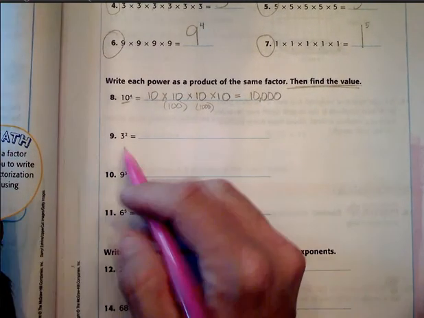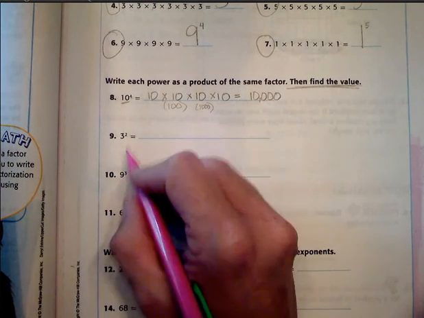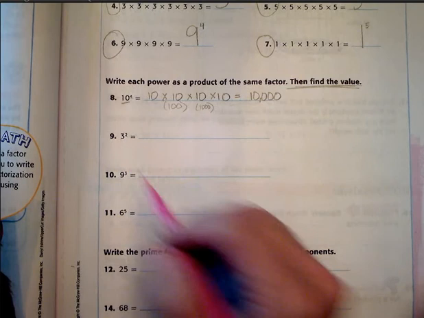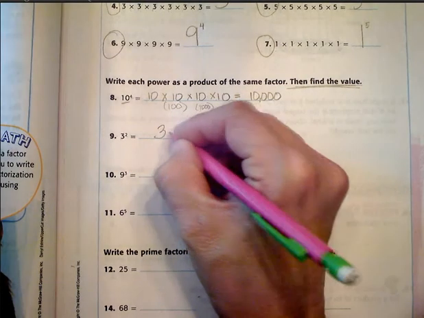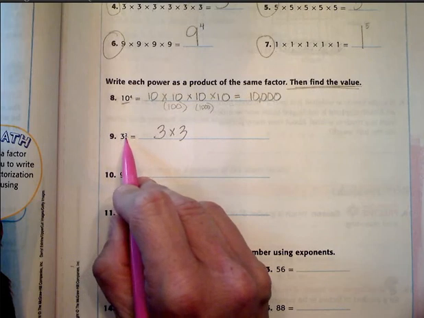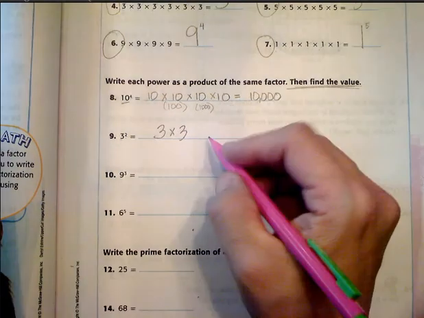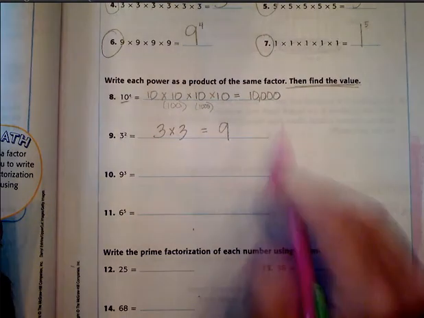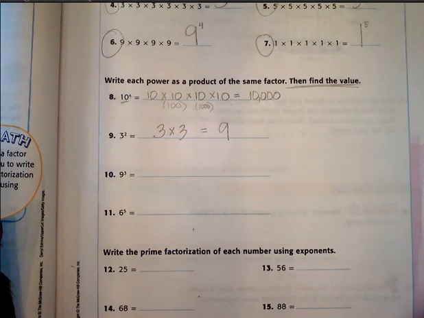Okay, let's look at number 9. We've got 3 squared, or 3 to the 2nd power. That's 3 times 3. 3 is my base, and I repeat it 2 times. So what's 3 times 3? Oh, easy peasy. That one's 9. That was a lot easier than that big one above it, wasn't it?